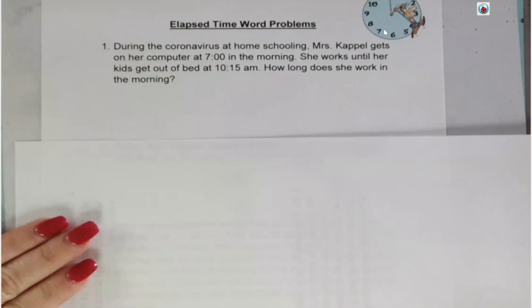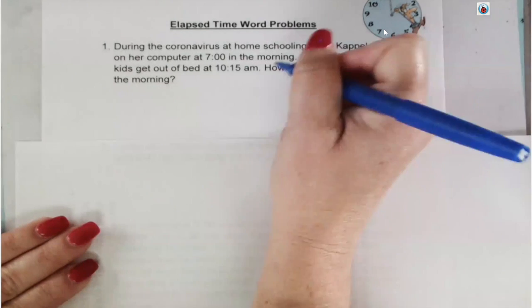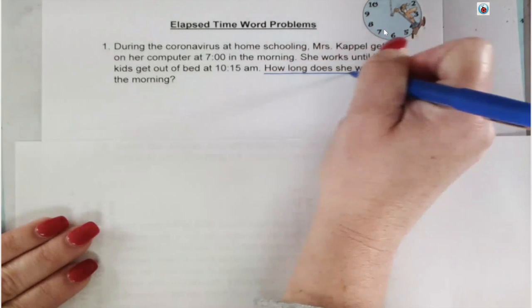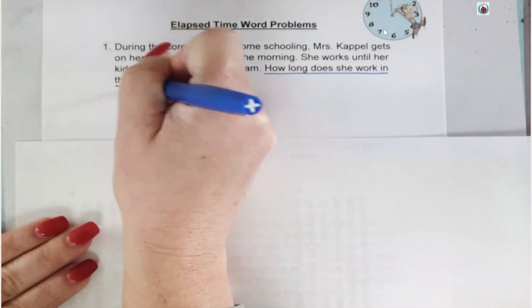So the first problem we're going to work on today: during the coronavirus at-home schooling, Mrs. Capel gets on her computer at 7 o'clock in the morning. She works until her kids get out of bed at 10:15 a.m. How long does she work in the morning? So my question that I'm looking for is how long does Mrs. Capel work on her computer in the morning?